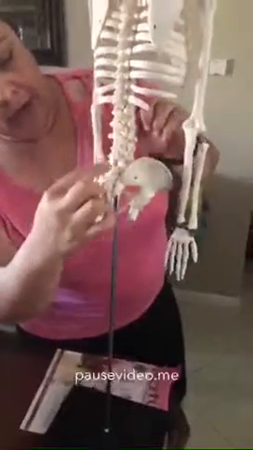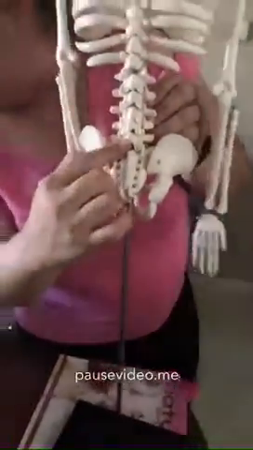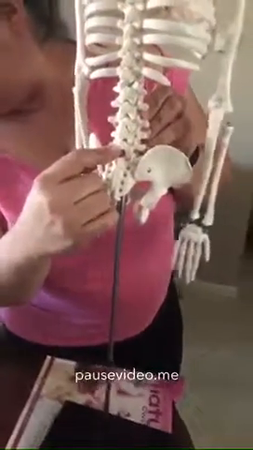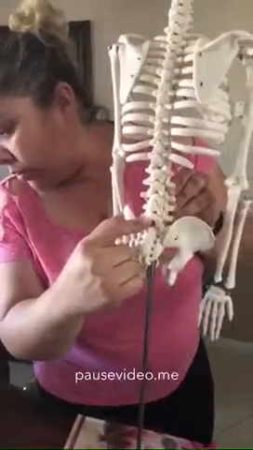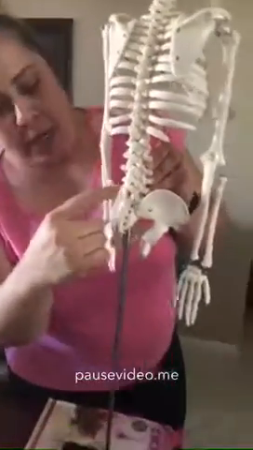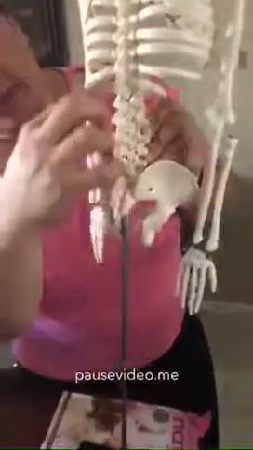For the lumbar vertebrae, which are these down here, the hippo look-alike, those consist of 5. We have a total of, I want to say 9 together with the sacrum and the coccyx. So we have 5 fused sacral vertebrae, and then 4 fused of the coccyx. Coccyx here and sacral here, and then these are the lumbar.